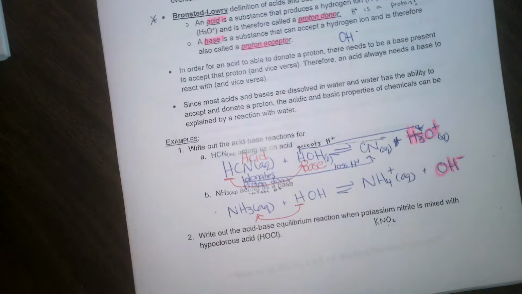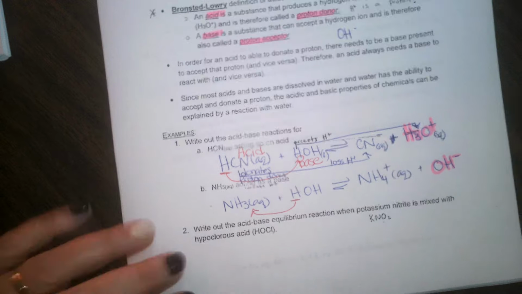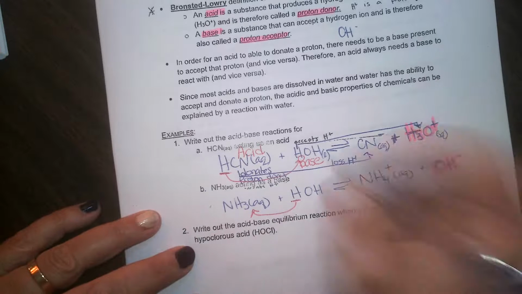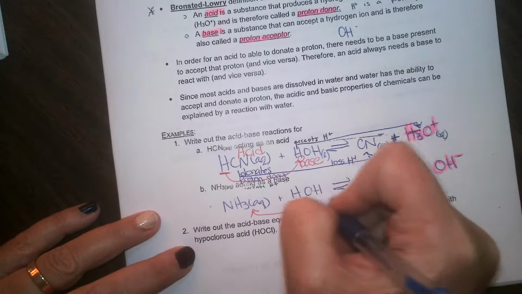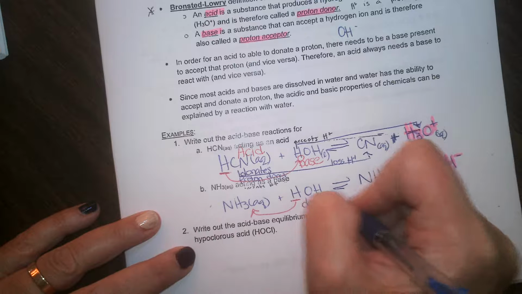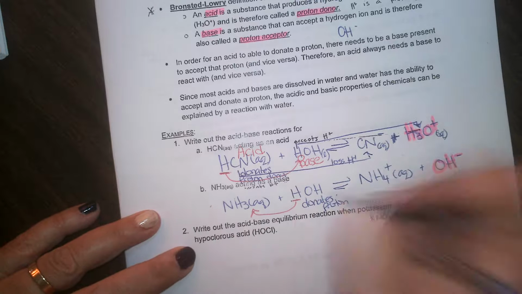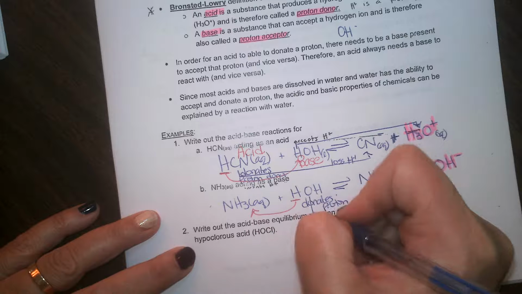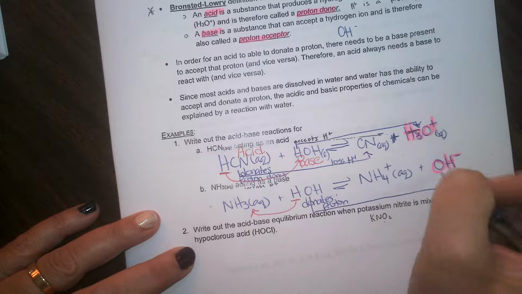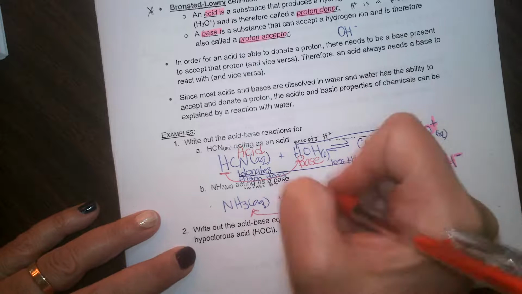Okay? We'll get there. Okay? This one here, this donates the hydrogen, or donates the proton, let's use the correct term. And so it's going to lose it, right? It loses the hydrogen. So yeah, this is the acid.